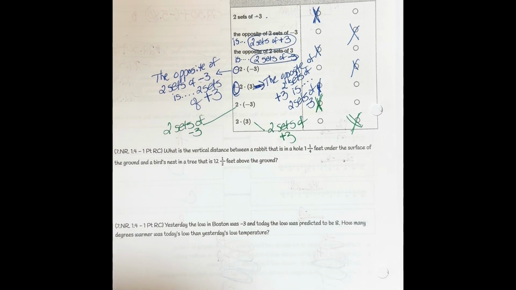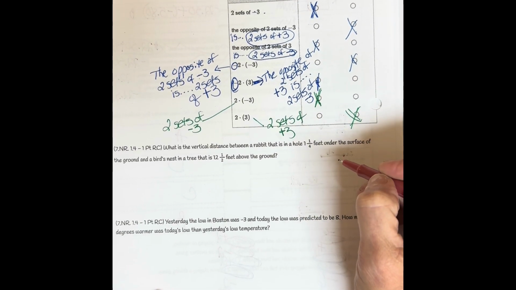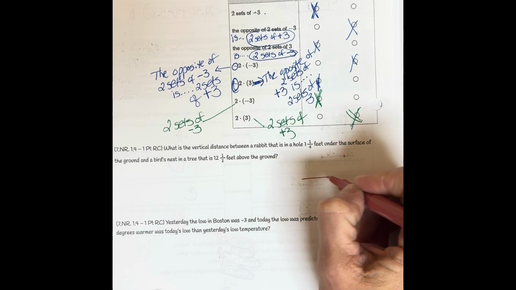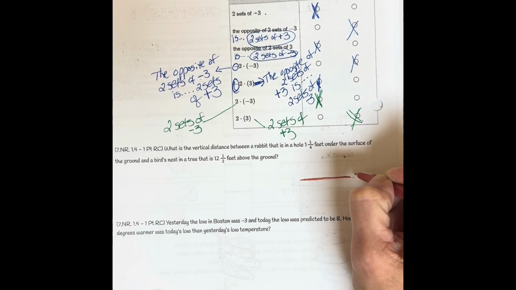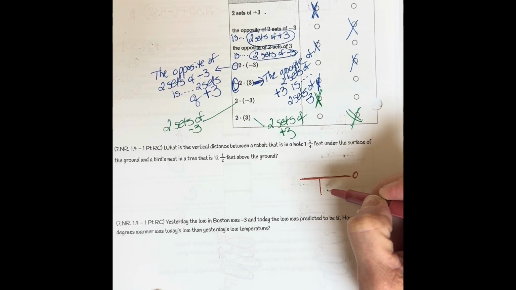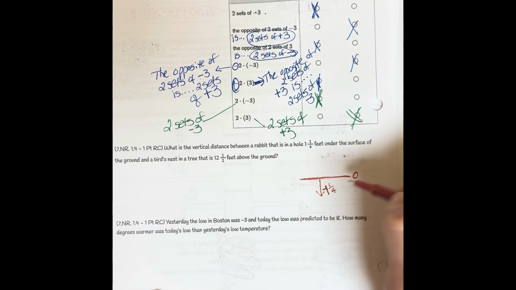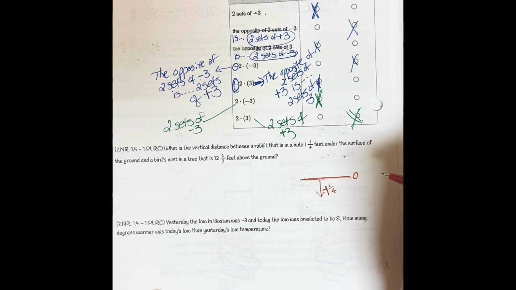When I have a problem like that, vertical distance, I tell y'all right off, I'm gonna draw a picture. It helps me so much better. So here's my ground. Ground level is at 0. So I've got a hole 1 1/4 feet under the ground. So that's going to be a negative 1 1/4 feet.